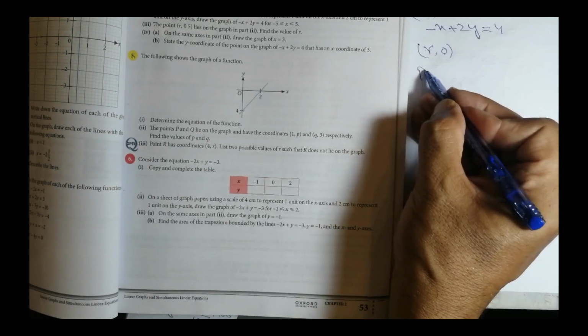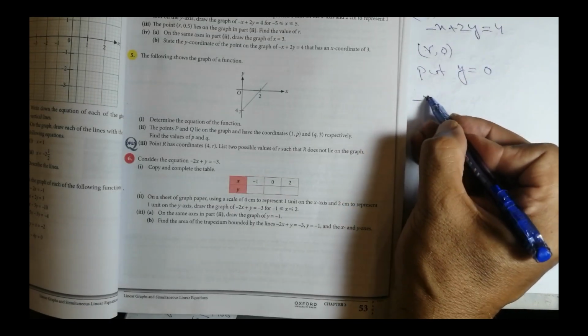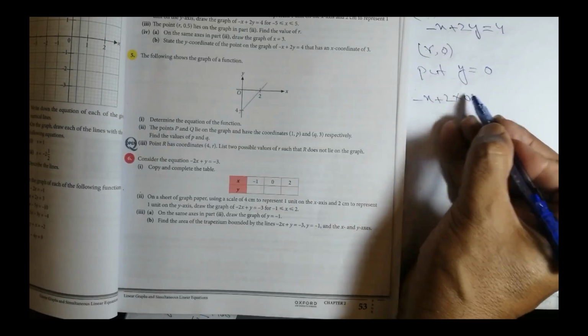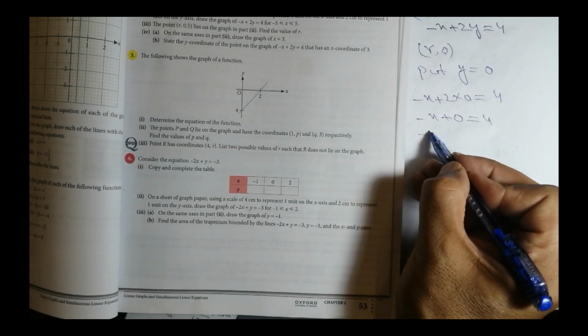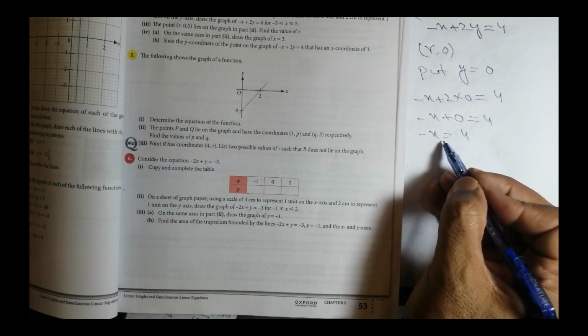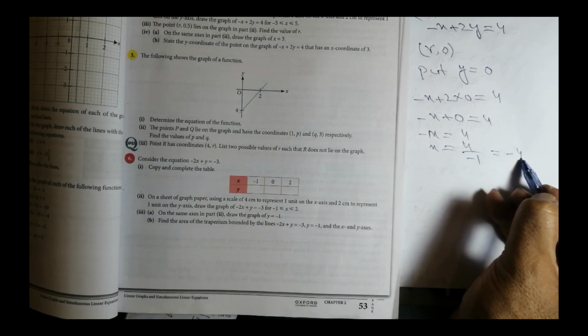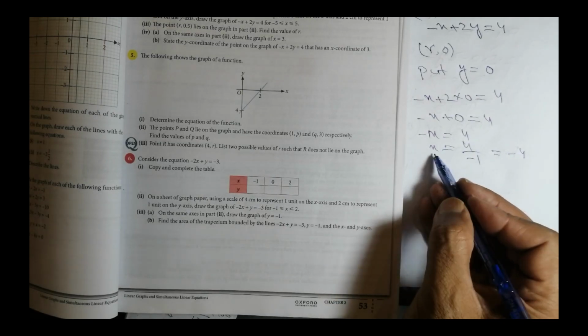So put y = 0 in the equation: -x + 2(0) = 4, so -x = 4. Multiplying both sides by -1, x = 4/(-1) = -4.